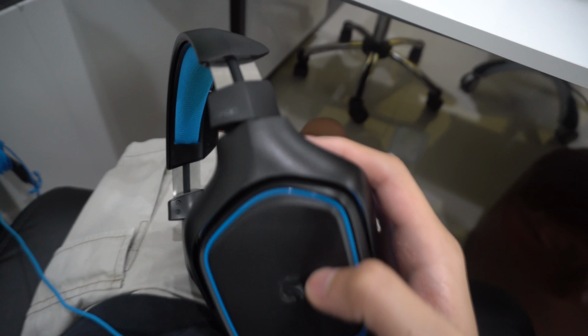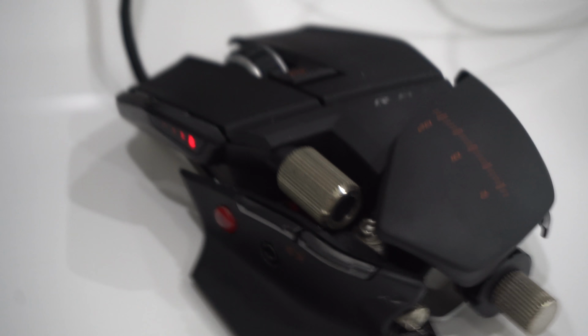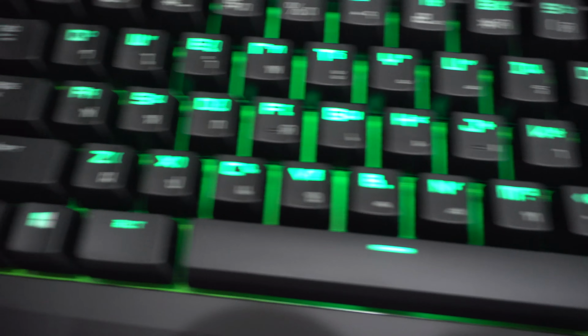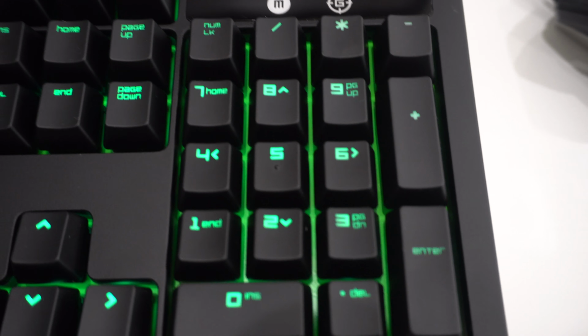Anyway, so we got the Logitech G430 headphones. It's faded now. You can't even see it. There you go. They're surround sound. And then we got the mouse. Got Mad Catz's mouse, the R.A.T. 5. Pretty fancy back in the day. And then finally we got the keyboard. The Razer BlackWidow. No Chroma because I can't afford that.